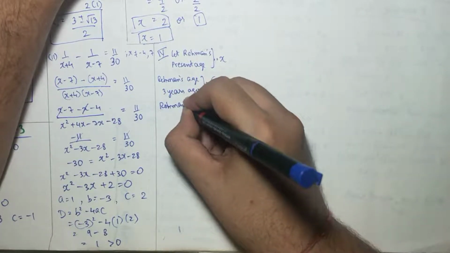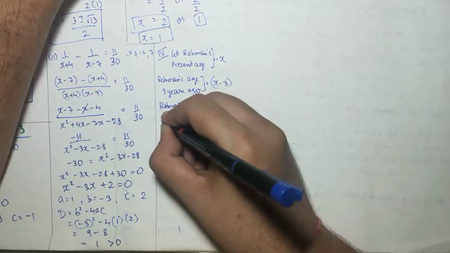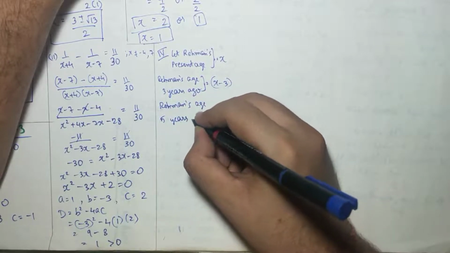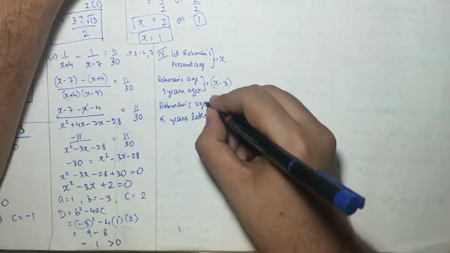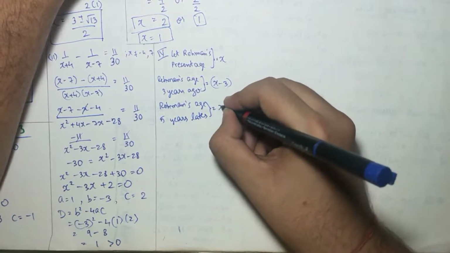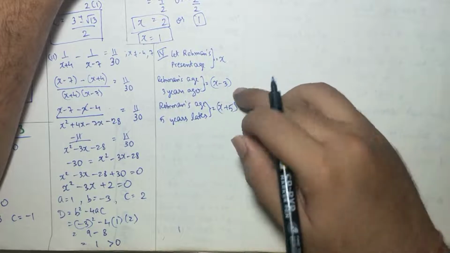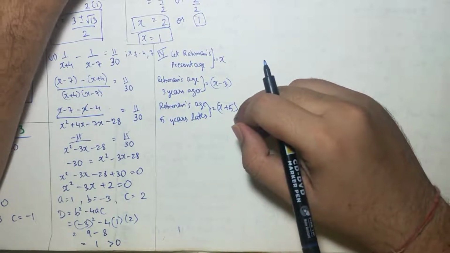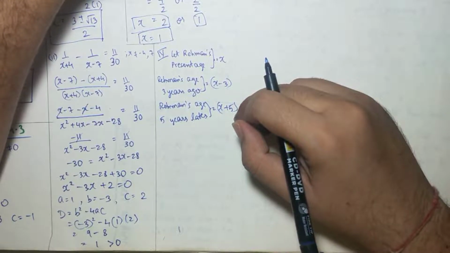Riemann's age 5 years later, after 5 years, will be x plus 5. 3 years ago his age was x minus 3. After 5 years his age would be x plus 5.